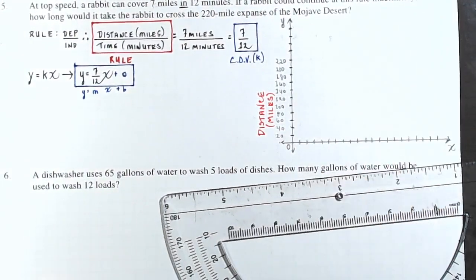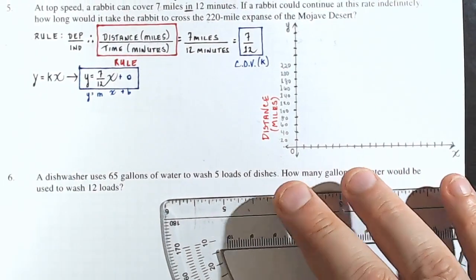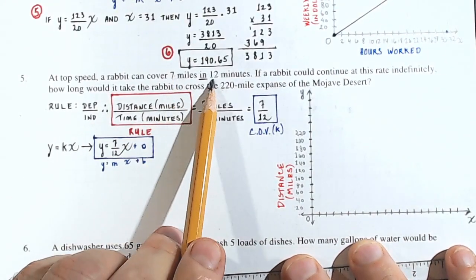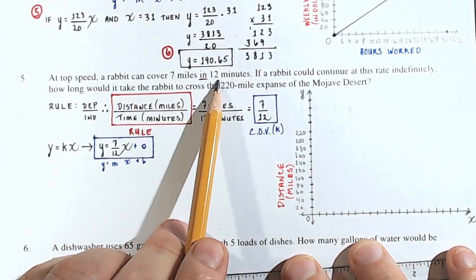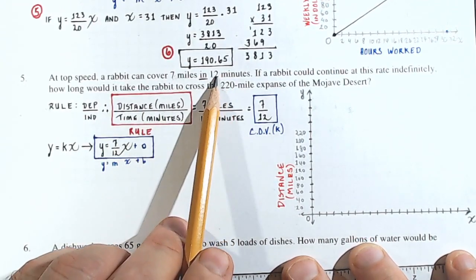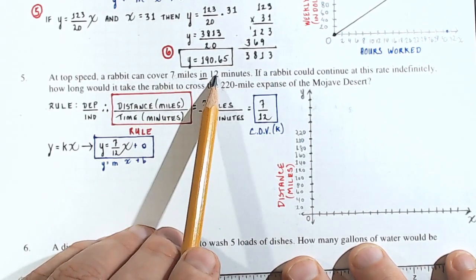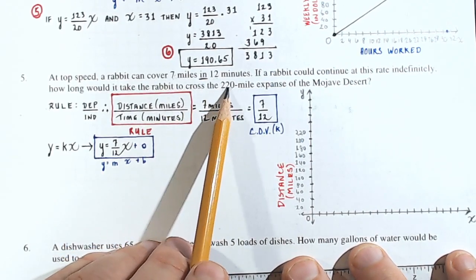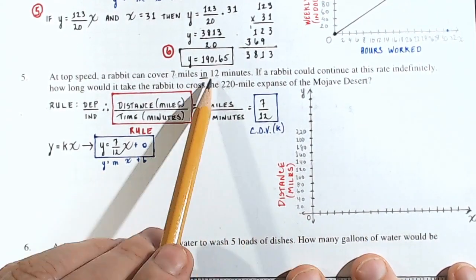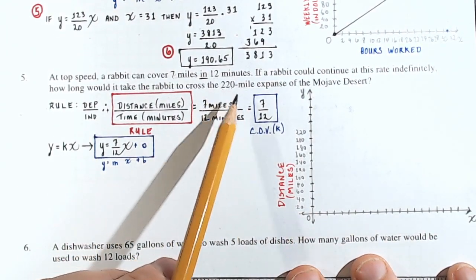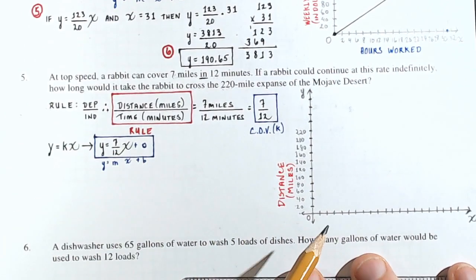Down here, we're going to have time in minutes, but let's see what we need. Again, you've got to look at what you need. So we need something that can accommodate 12 minutes, okay? But we also need to think, if it's 7 miles in 12 minutes, I'm going to need to have a big domain here of minutes to go up to 220 miles. It's going to have to accommodate more than 220 minutes.